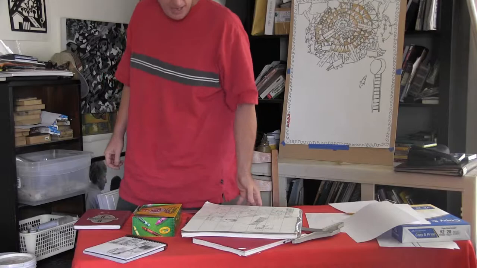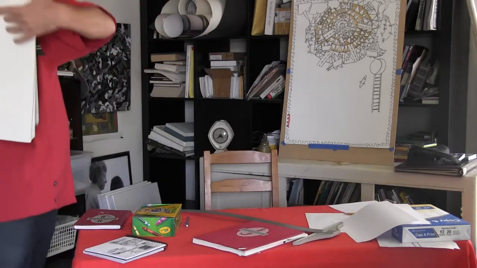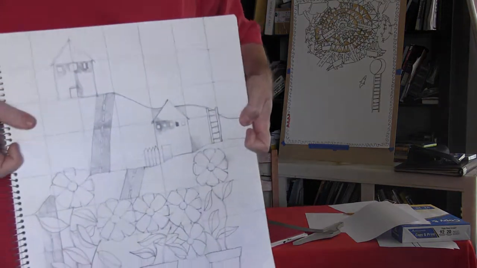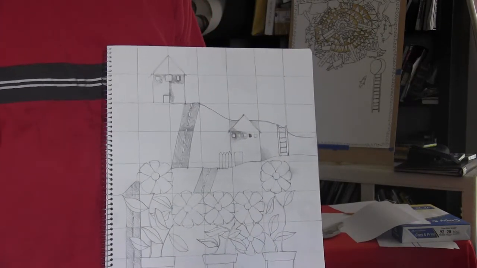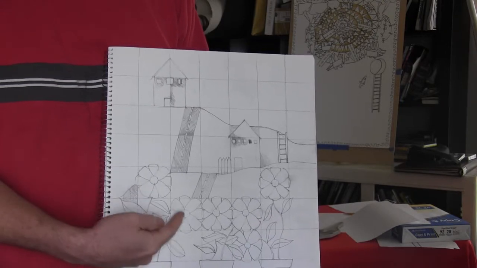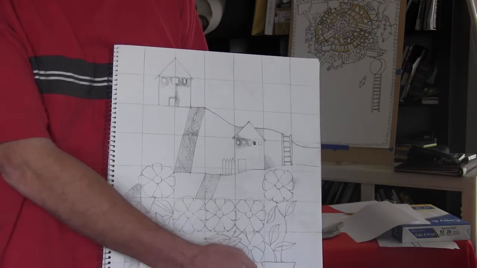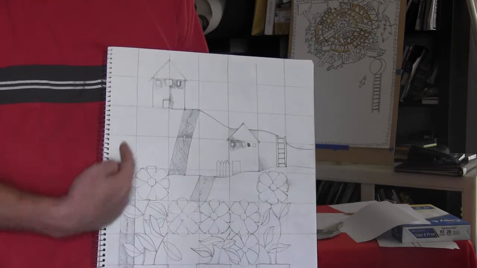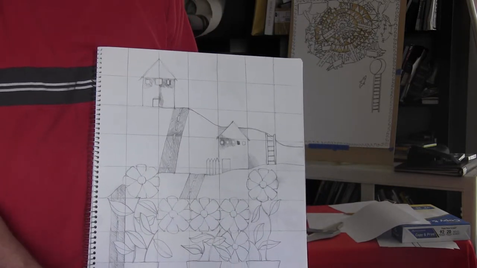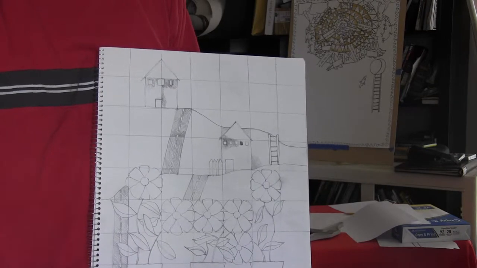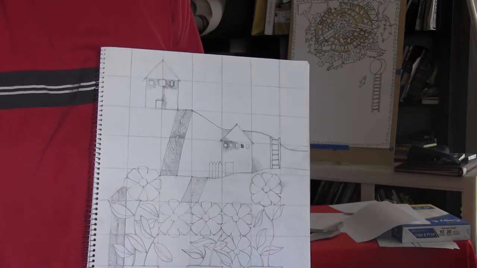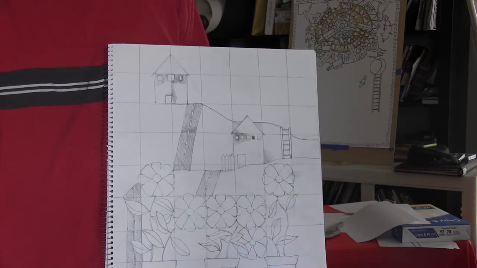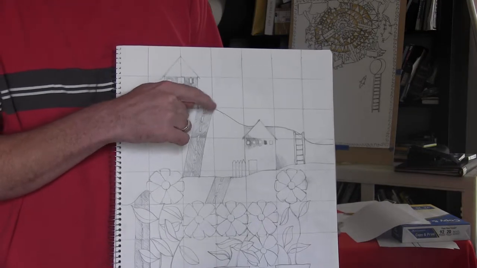Okay, so let me show you something I've done here. I sort of drew this up just to illustrate the idea. What I've done is drawn a grid, a 2" by 2" grid on this paper, and I used the grid to help me in drawing many of the things I'm placing throughout the picture. For instance, I have these pots for the potted plants, and I have these funny flowers which all kind of adhere to the grid.